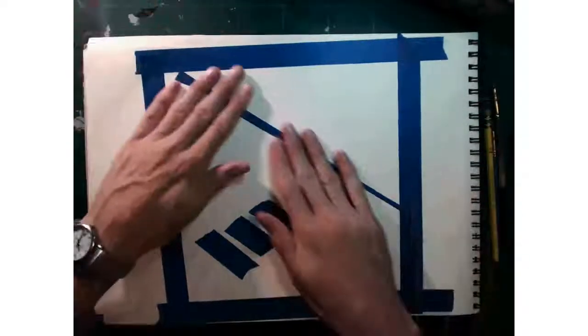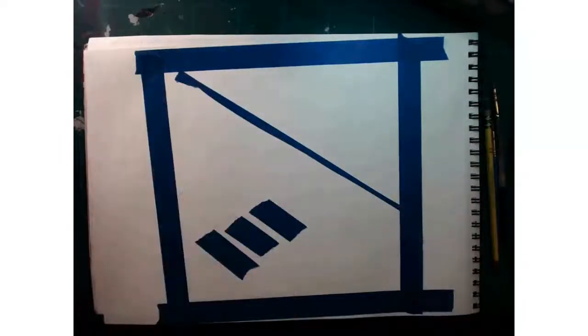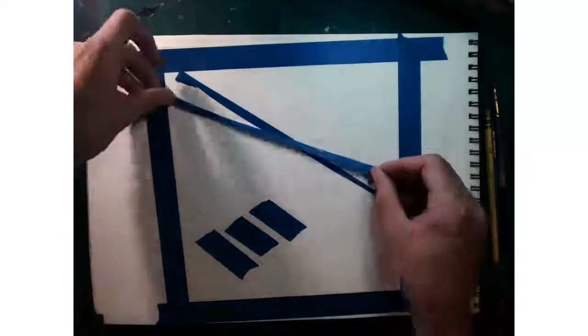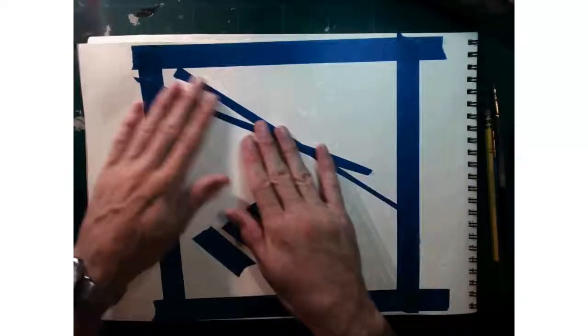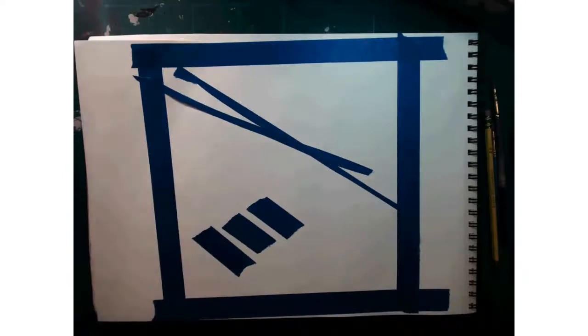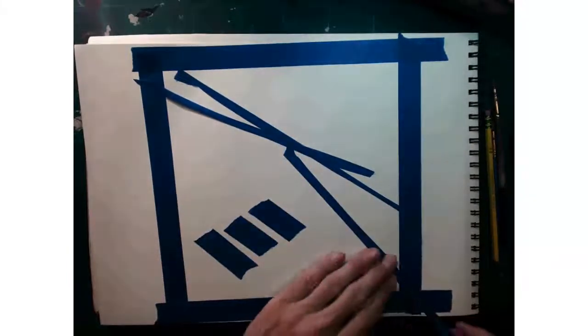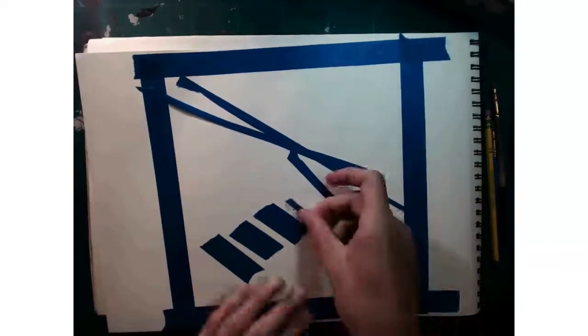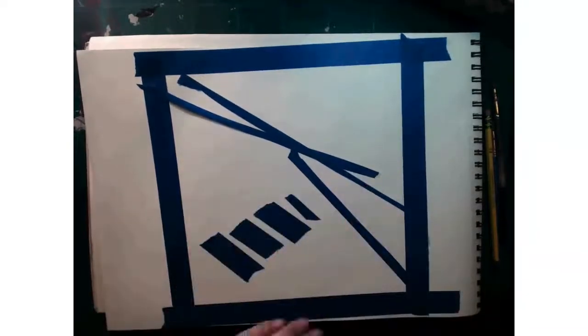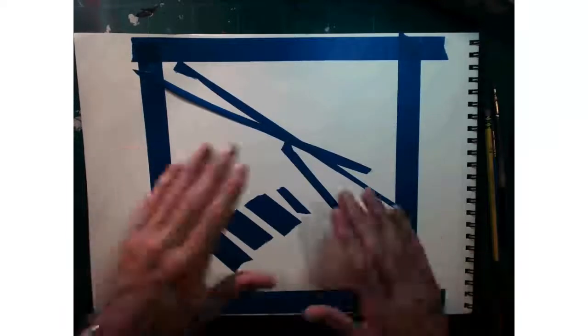I got these thin strips of tape cut out. I cut them out with the box cutter, and I just randomly made some thin strips here to mask out some skinny pieces. Okay. There we go. Awesome. And that's masking, really.